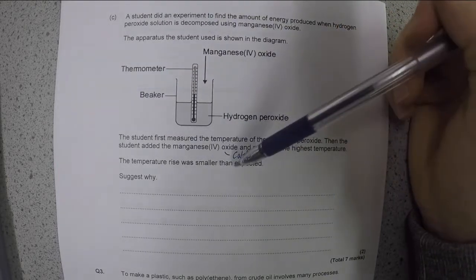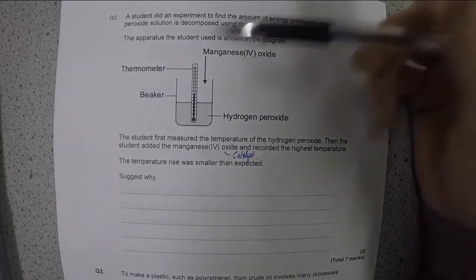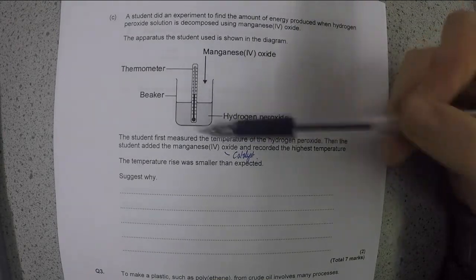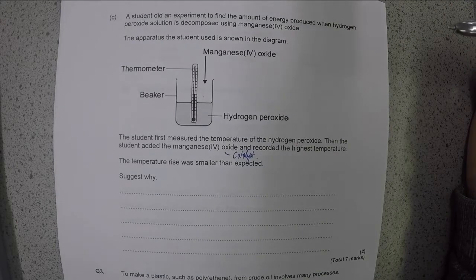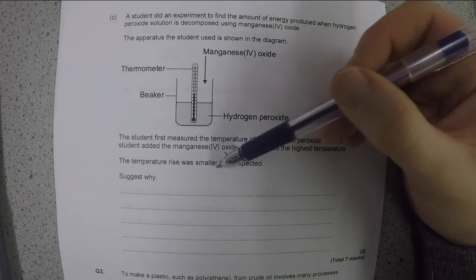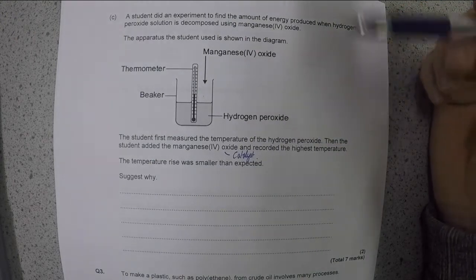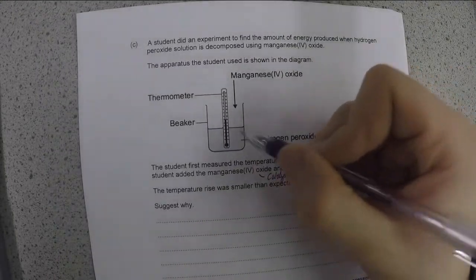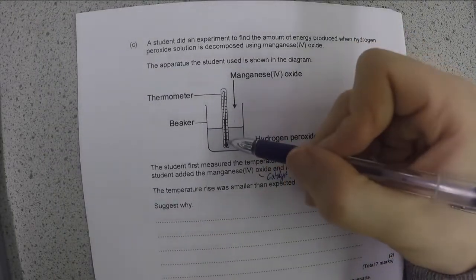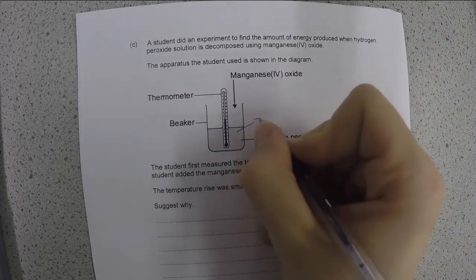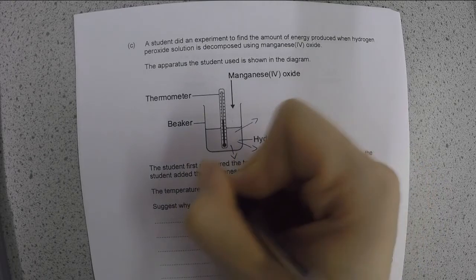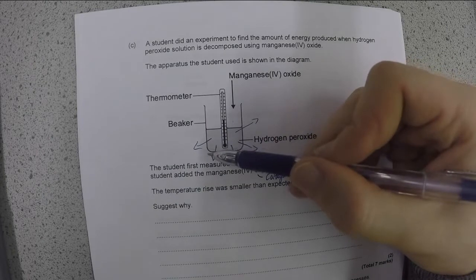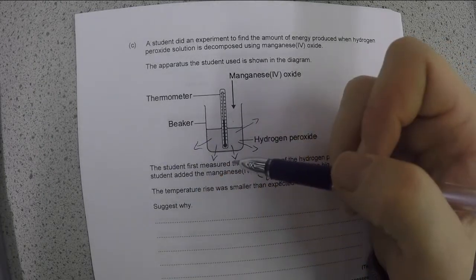The temperature rise was smaller than expected. So why did the temperature not get up really high? We've just got this big reaction taking place. Smaller than expected. So something is causing the temperature to be a bit smaller. The reason is because as the reaction takes place, as the temperature is increasing, straight away it's beginning to lose heat. It's beginning to lose that energy as it goes off to the surroundings. Some of it's going to be heating up the beaker itself, some of it's going to be heating up the air.